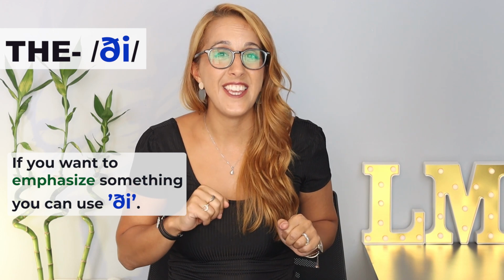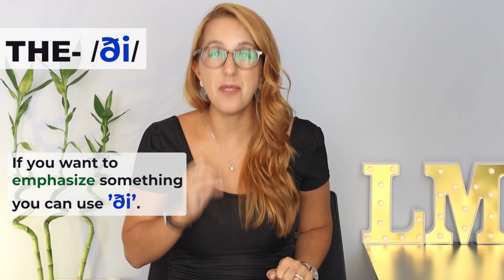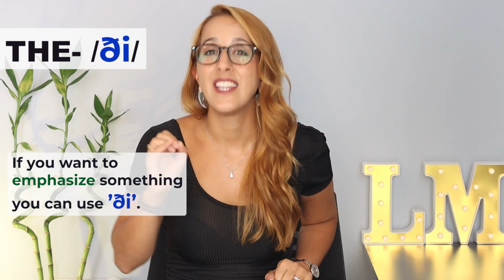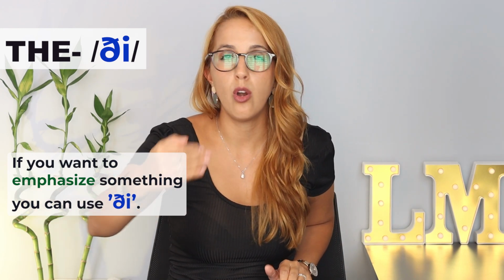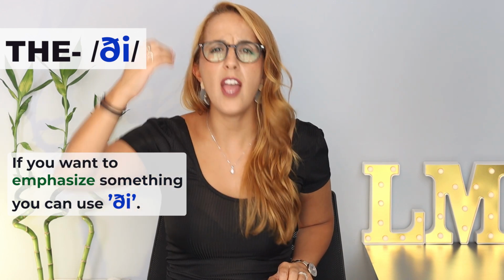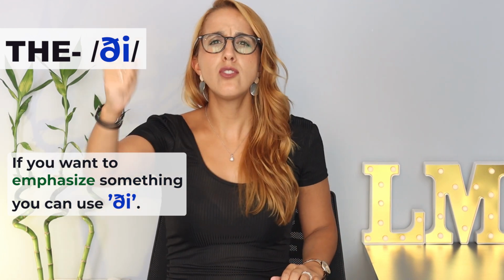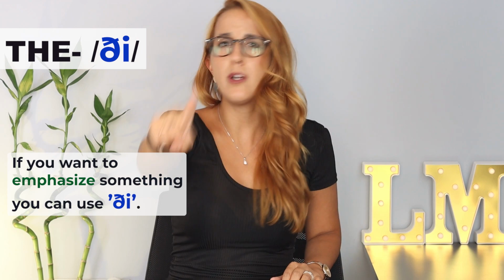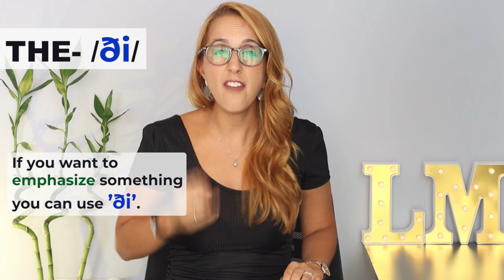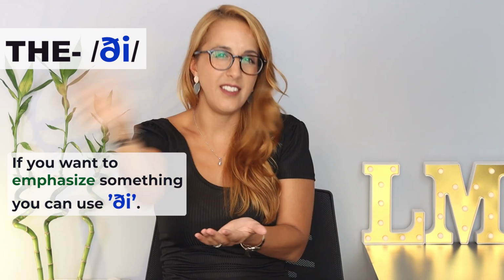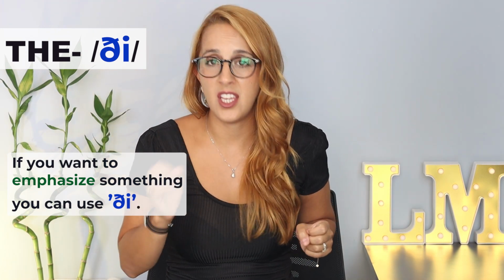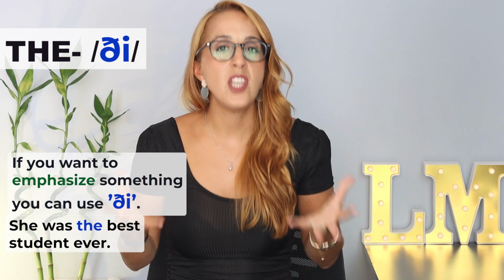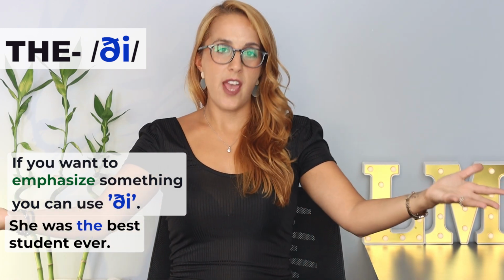But this is not the only case we use the. If you want to emphasize something, you can use the. So it doesn't matter if it starts with a consonant or vowel. Okay? I want to emphasize something. I want to say yes, that one, and everyone should know it. In these cases, emphasize means like highlighting, you know? You want to show that one. You can use the. For example, she was the best student ever.